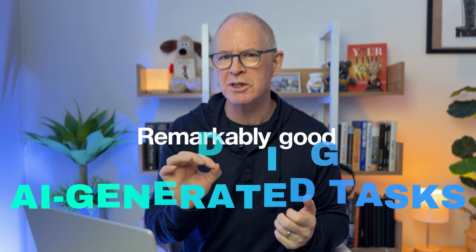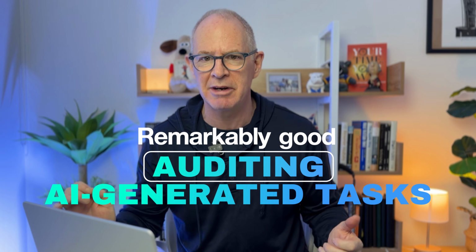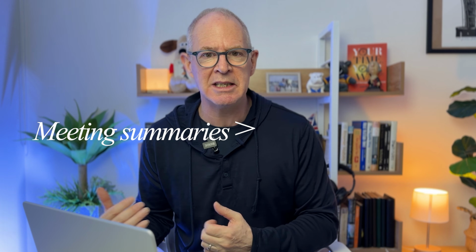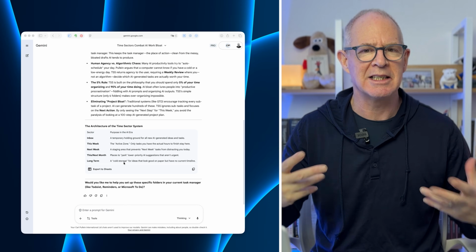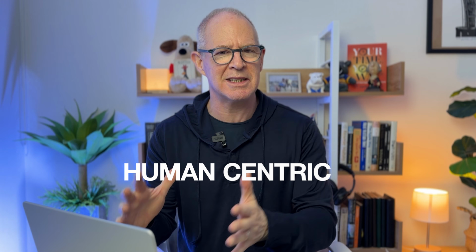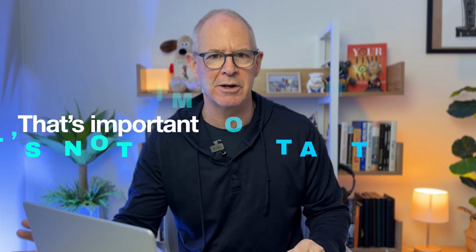So one of the skills that we need to develop in this upcoming AI world is to get remarkably good at auditing the tasks that AI is generating for us. Now, AI does this through meeting summaries. You might, like I do sometimes, use AI to help me add additional aspects to a project I've been working on. There's multiple ways that AI is doing this, but we do have to bring a human-centric part into this by deciding, well, that's important, that's not important.